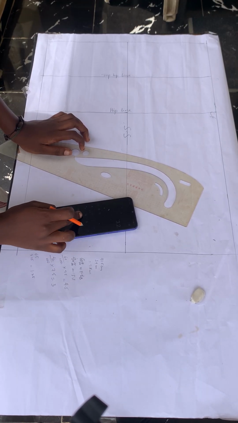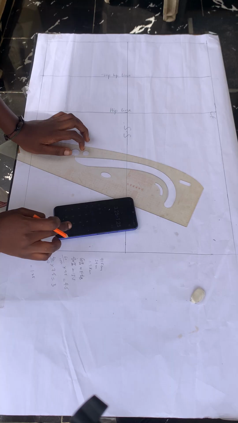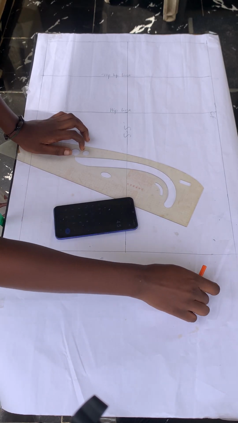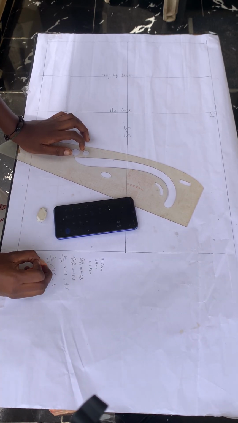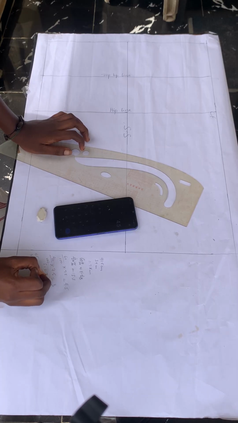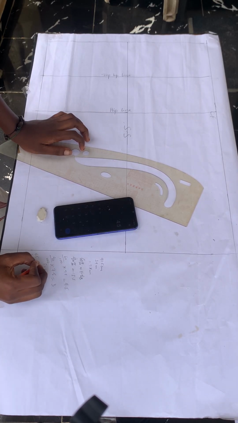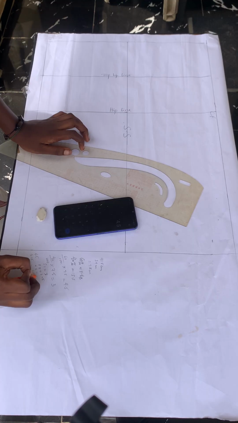So 3.25 plus 1.25 will give you 4.5. Therefore, the side seam value is 3, the front dart value is 1.25, while the back dart value is 3.25.